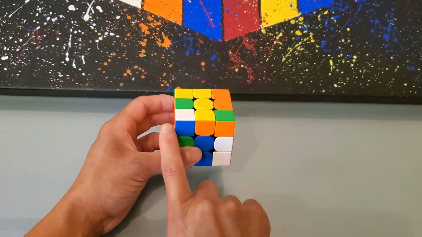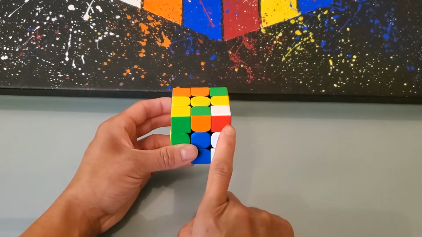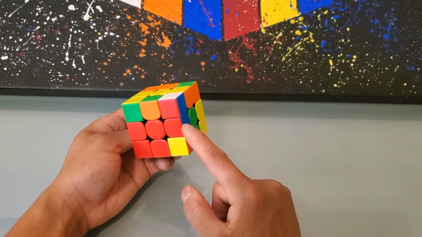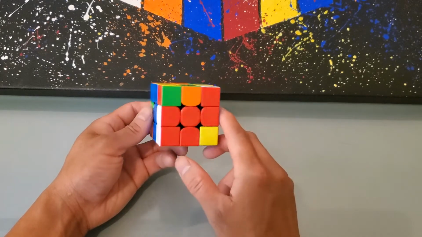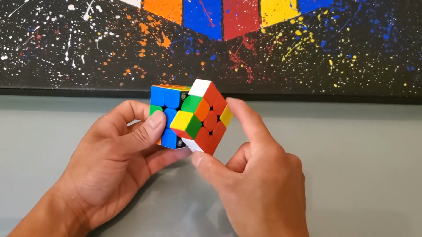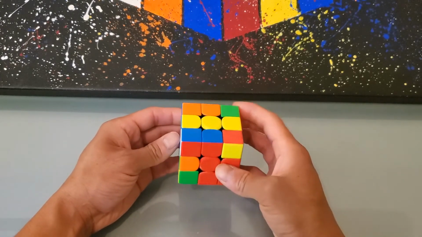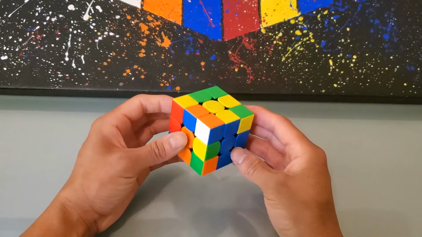Take this corner and turn it until it lands right on top of that edge piece. Now we've made an F2L pair, but before we do that, fix your cross. And now you have made an F2L pair. Now we can insert it. And one more time, okay?